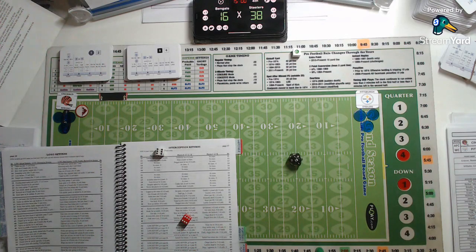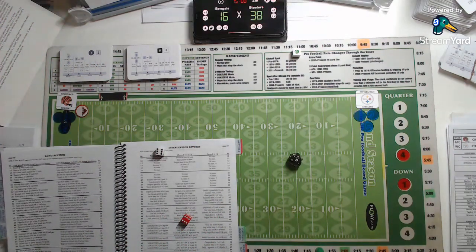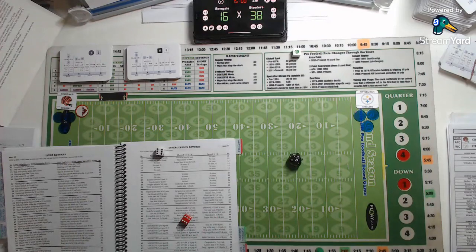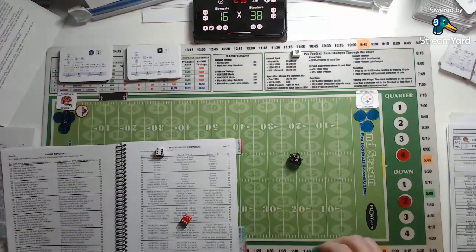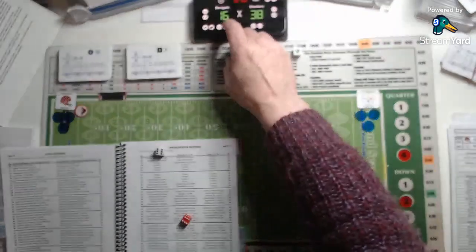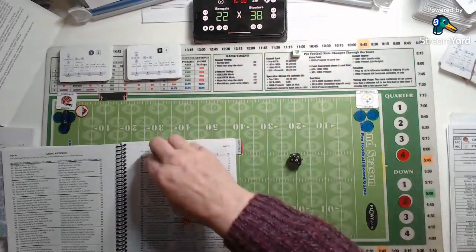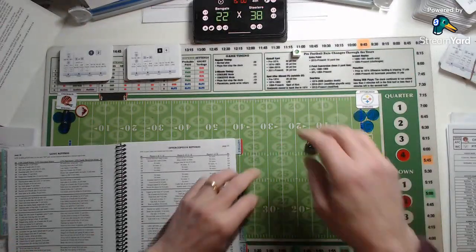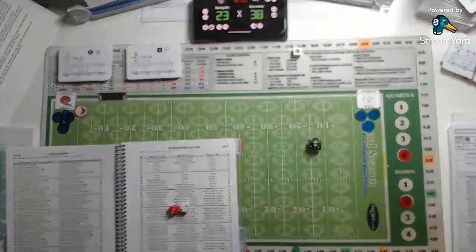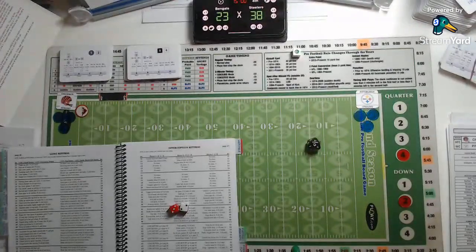Oh, he's broken through and he's got a 99-yard touchdown. So Stanford Jennings fumbles and gives the ball away for a touchdown to Pittsburgh, and then replies with a 99-yard kickoff return, and the extra point is good.